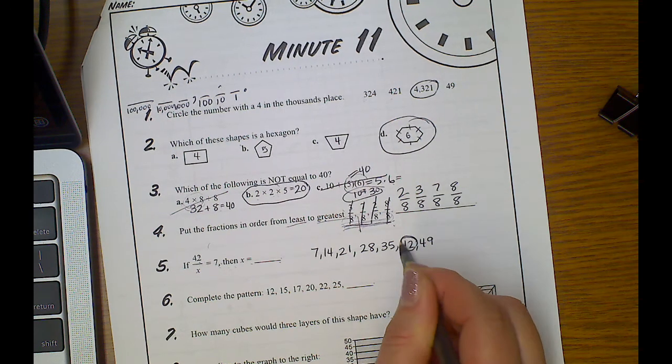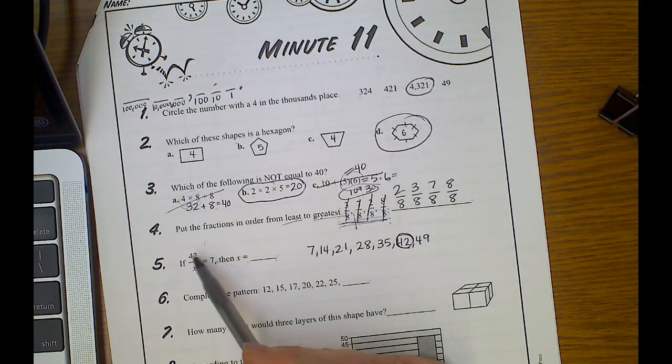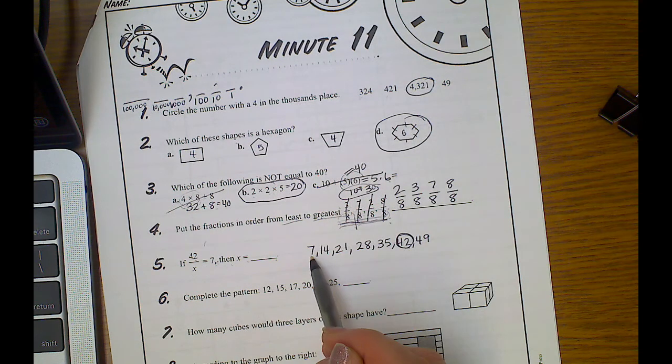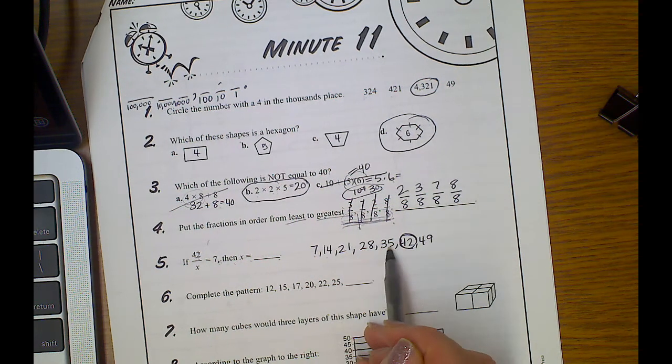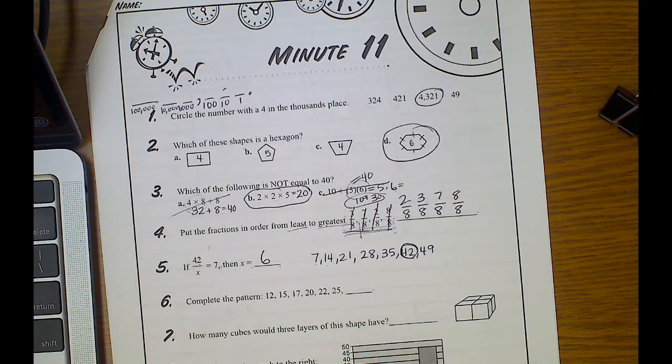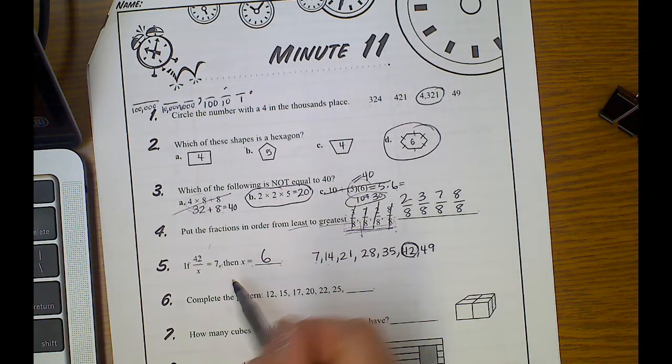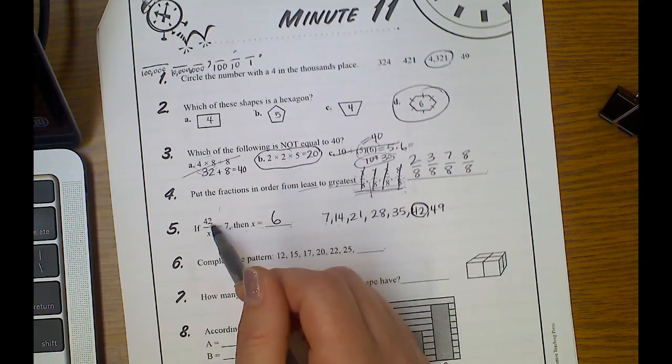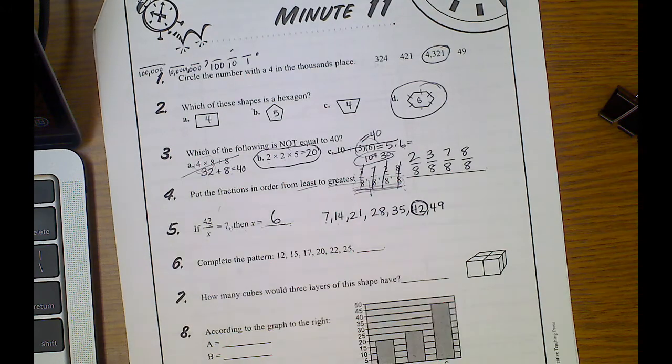So I circle this. So I counted by sevens to 42. And how many times did I do it? 1, 2, 3, 4, 5, 6. X equals 6. Now, if you're really good with your math facts and you don't have to show your work and you just know that 7 times 6 is 42, I understand why you would just write 6.